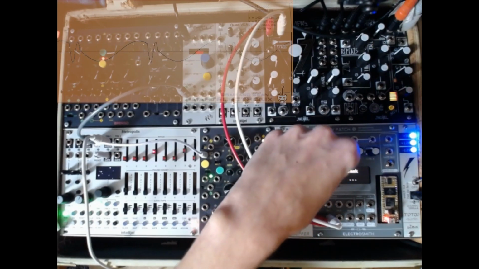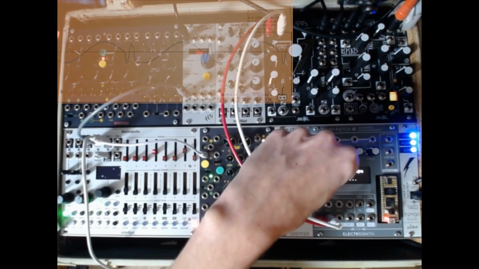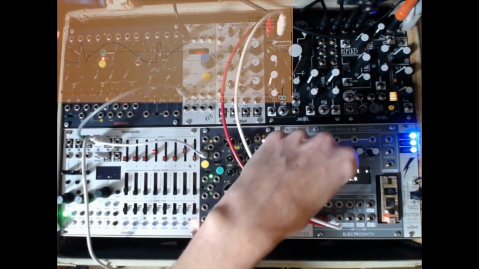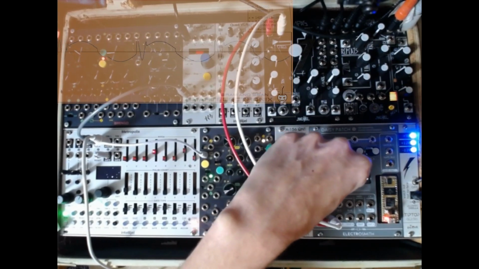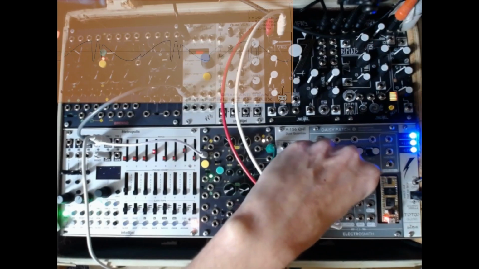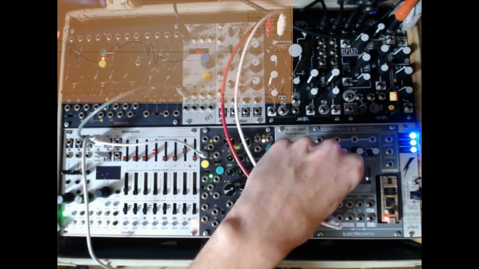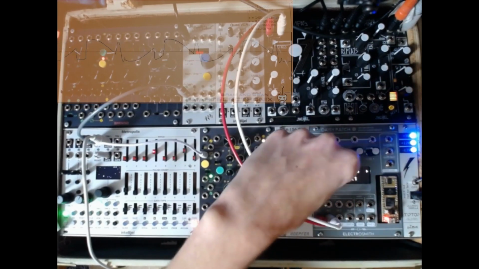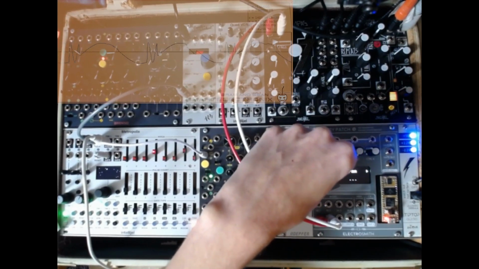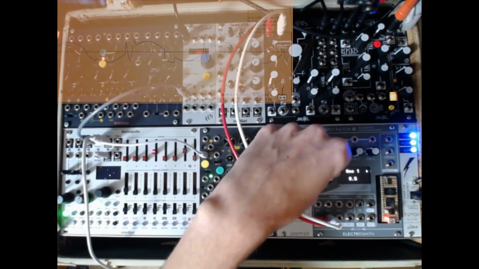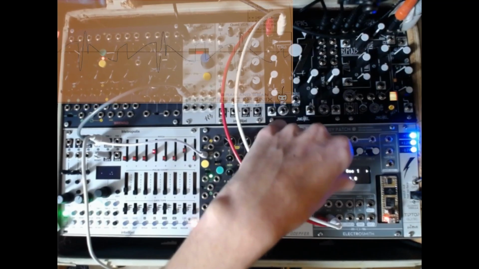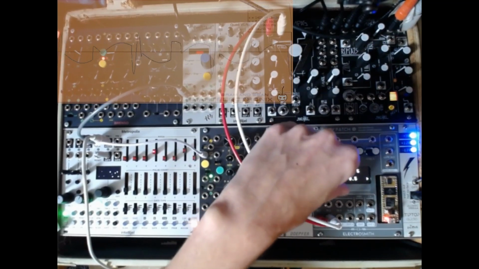Then you can go back and change the fine tune, for instance. Not oscillator 1, it's another one. Another thing with this oscillator is playing with the panning. So for instance, we change oscillator 1, and I think we change oscillator 5.